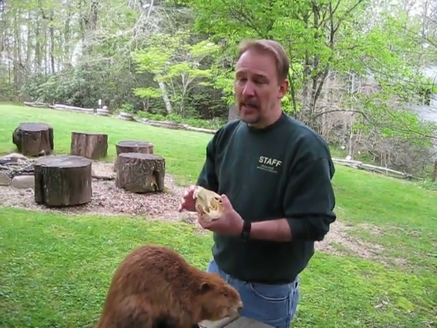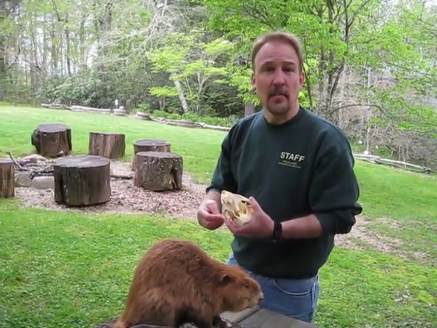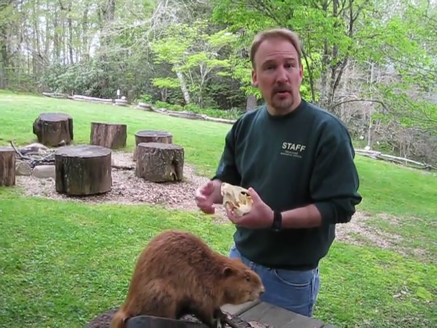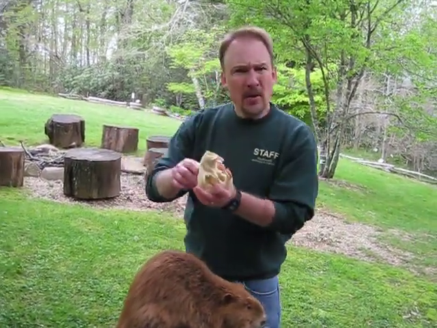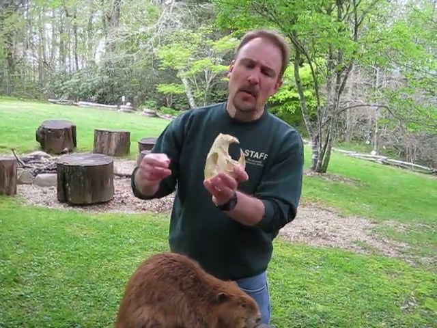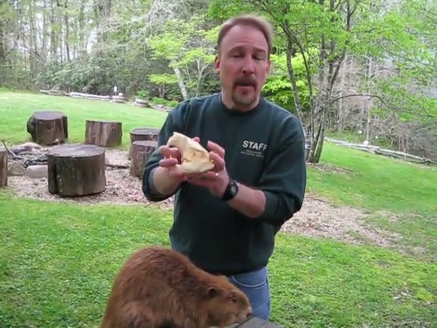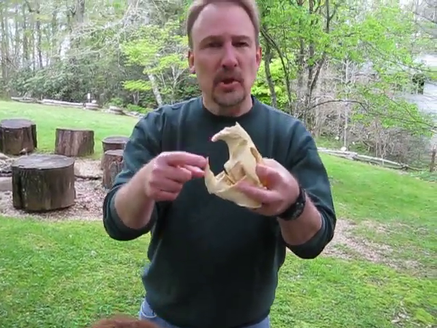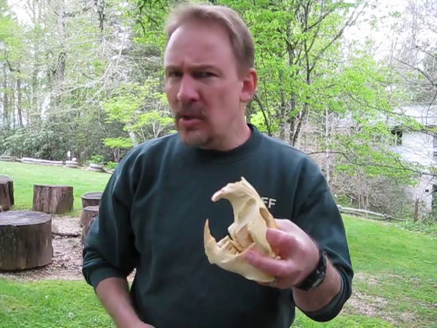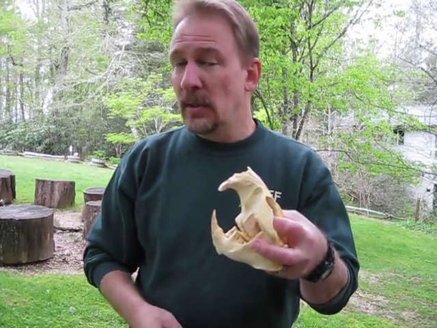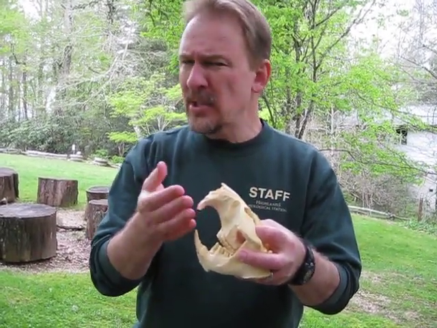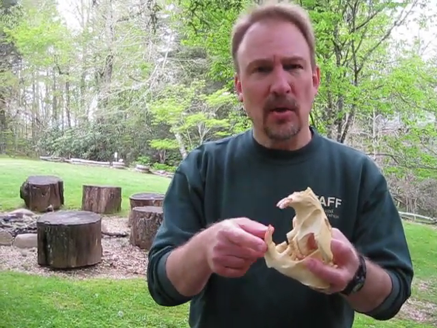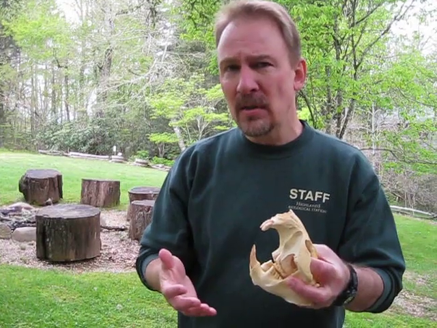But that's not all they eat. They're herbivores, so they eat mostly leaves and flowers, but they will also chew on trees. Why do they chew on trees? Well, let's talk a little bit more about their teeth first. If you were to chew on a tree, what would happen to your teeth after a while? They would wear down. Trees are hard. So does the beaver just keep chewing until he has no teeth left and then he starves?